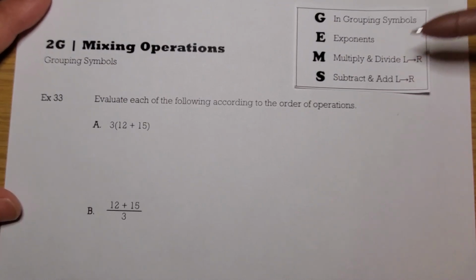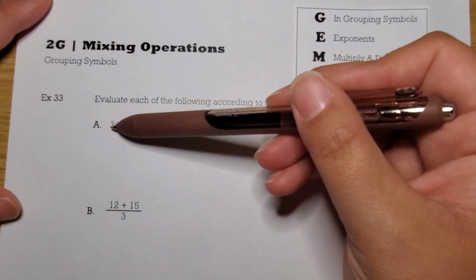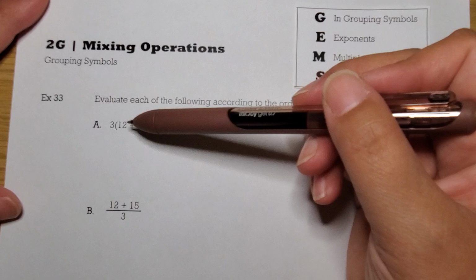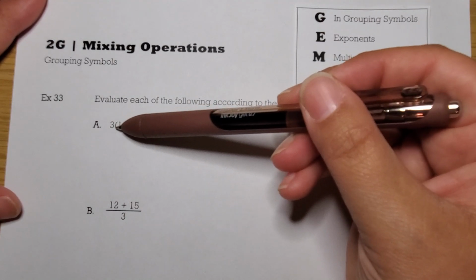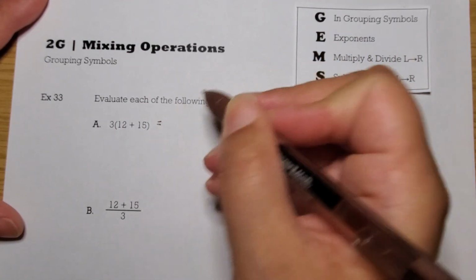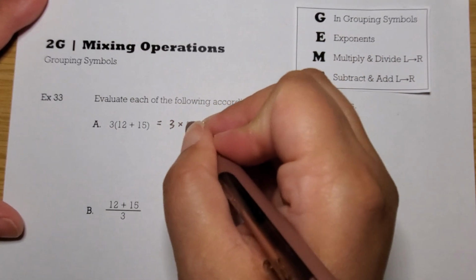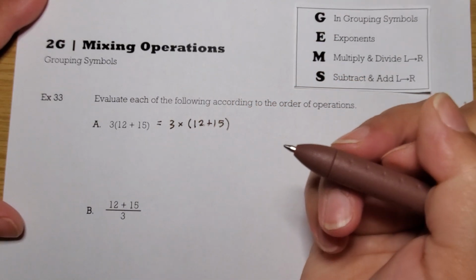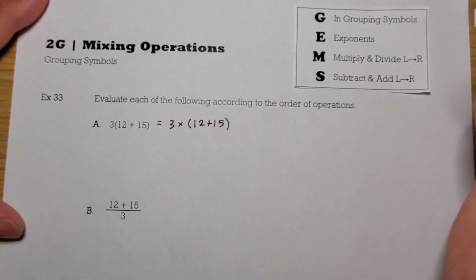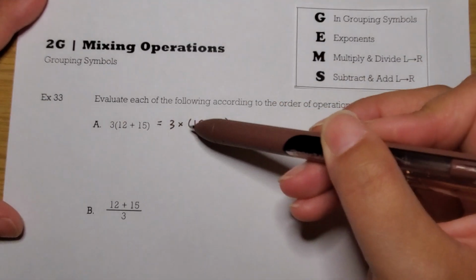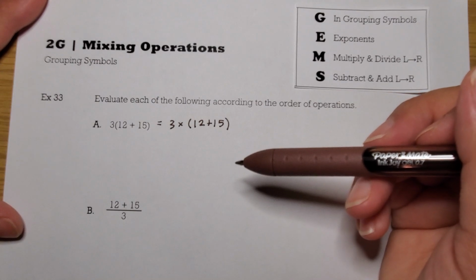So in this first problem, they want us to find 3, and then in parentheses, 12 plus 15. Just as a reminder, when you see a number directly in front of parentheses with nothing in between, another way of thinking about that is to say that's 3 times whatever's in those parentheses. So our order of operations says we've got to complete anything that's inside grouping symbols first. And here we have 12 plus 15. That's inside our grouping symbols.